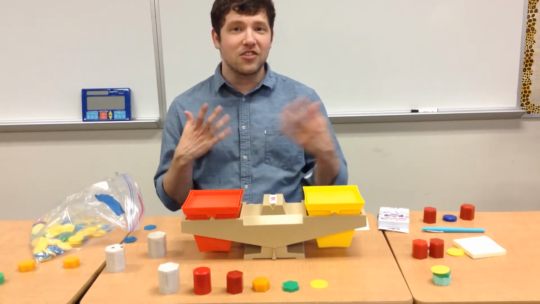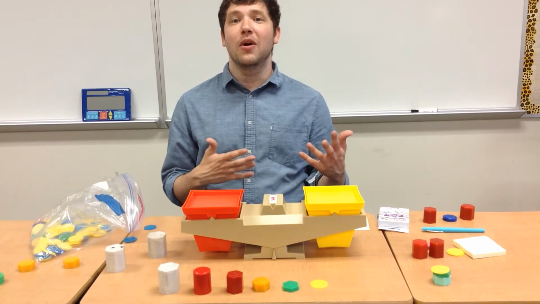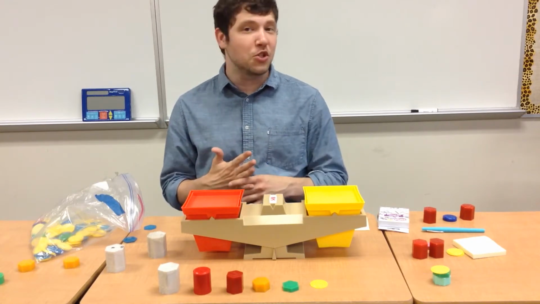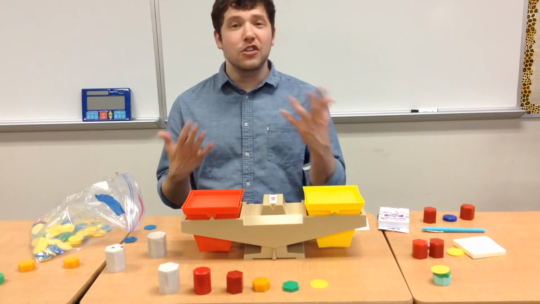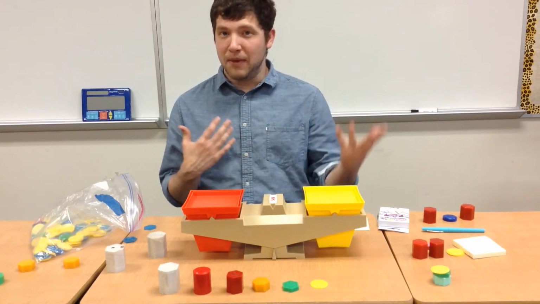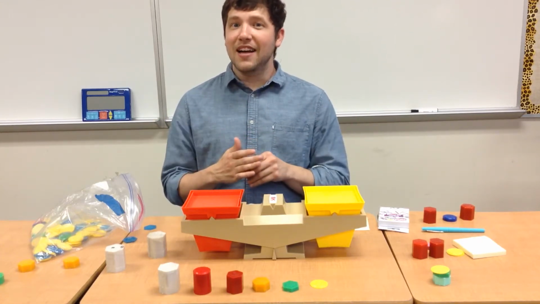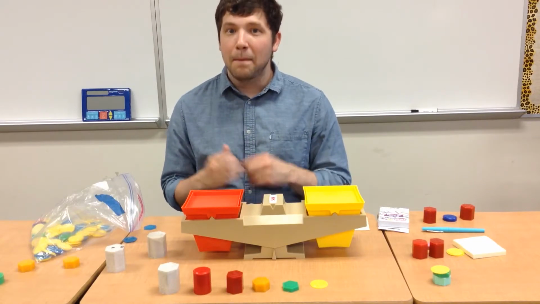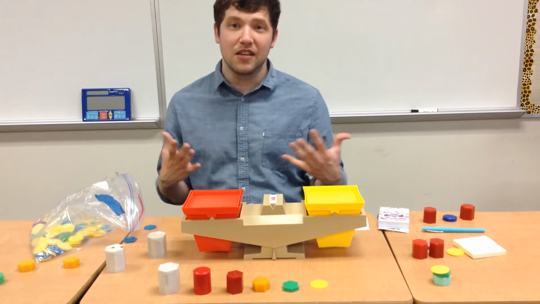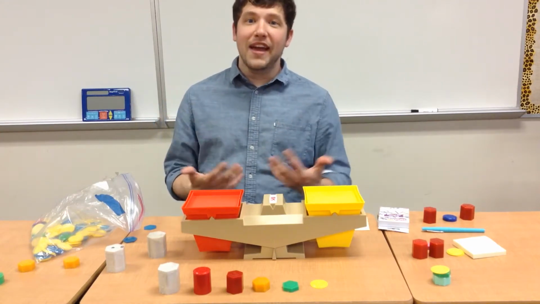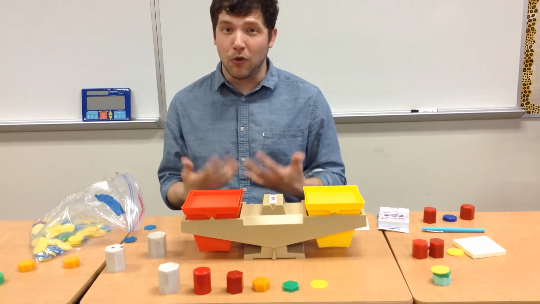Now, before we get started, it's important for us to know and recognize the difference between mass and weight. A lot of times we might use these words interchangeably, mass and weight, but mass and weight are actually different. Mass is how much matter we have and how much space that we take up. Weight also depends on gravity.